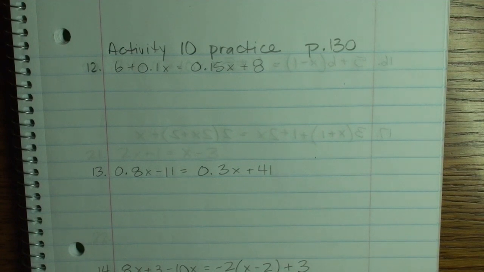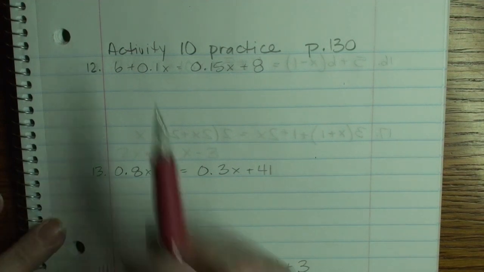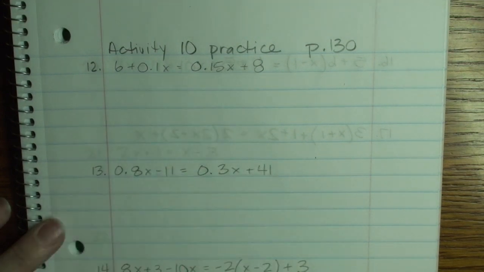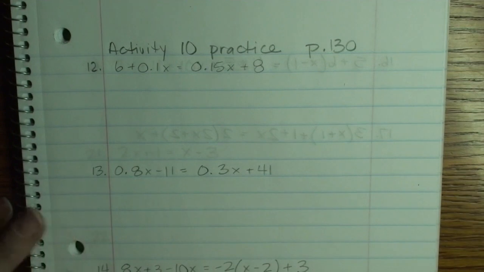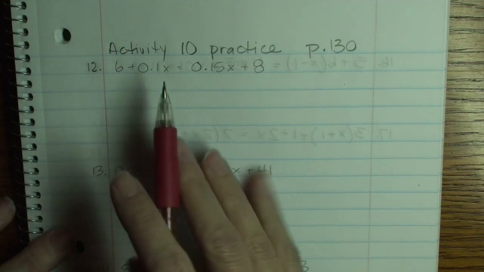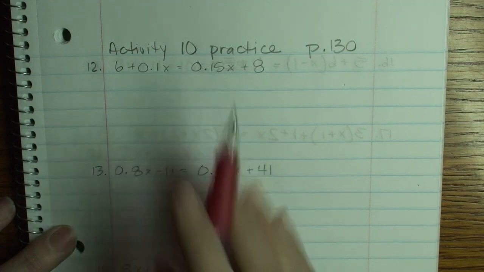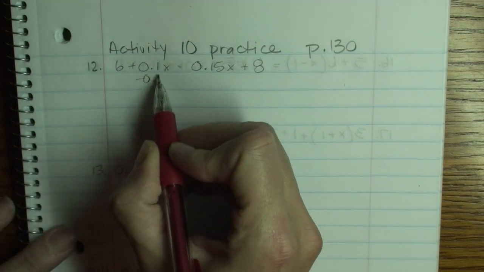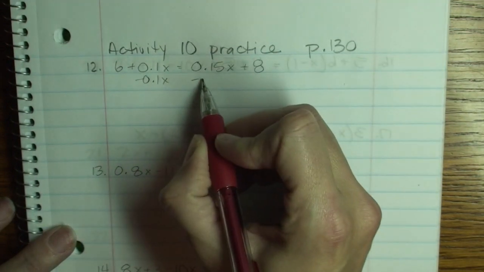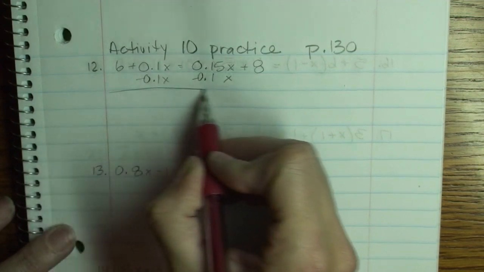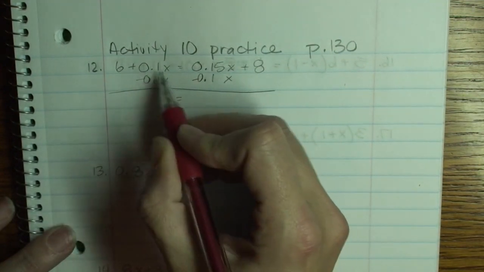Step 1 says check for distribution, and in number 12 there is none. Step 2 says collect like terms on each side of the equal sign, and they're already collected. So now we're on step 3, which says get all the x's on one side by using addition or subtraction. So I'm looking here and I see 0.15 is bigger than 0.1x. These are both x's, so I'm going to go ahead and subtract off the 0.1x from both sides. That'll just give me 6 on this side.